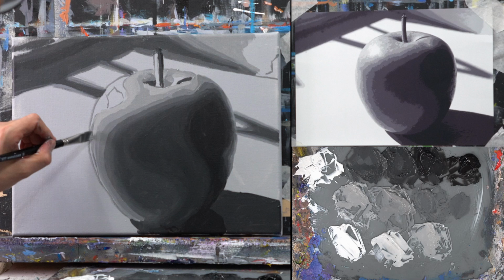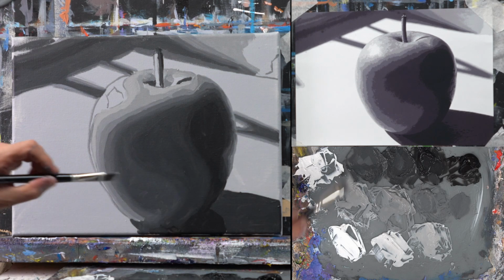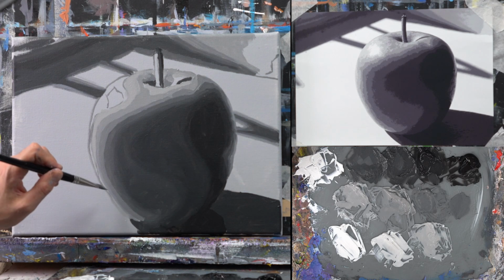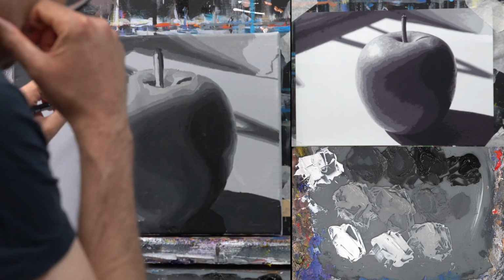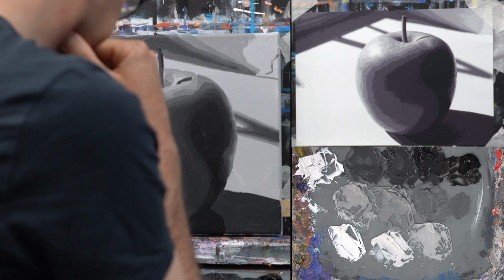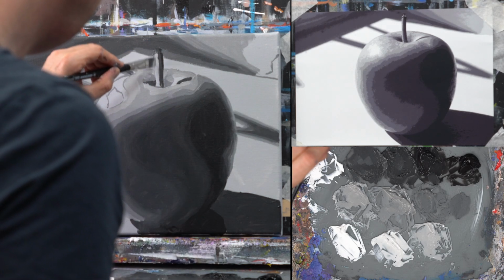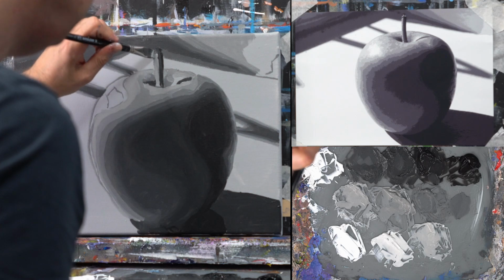And there we go, all the way down here. Maybe a little bit here, like that. That's already good. Yeah, I think that's good. Oh, a little bit here at the stem. I'm completely forgetting the stem.